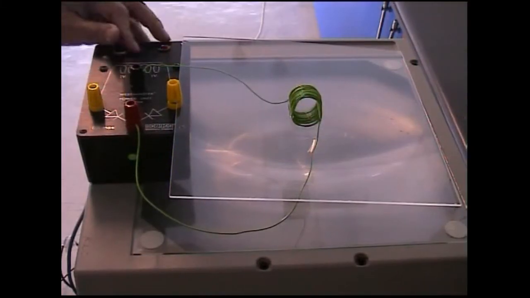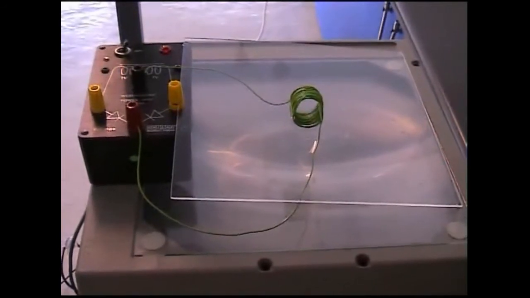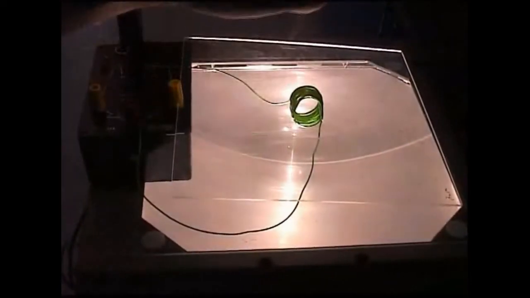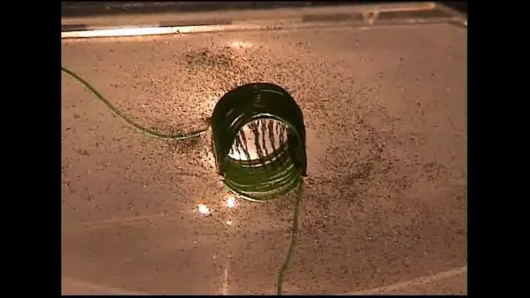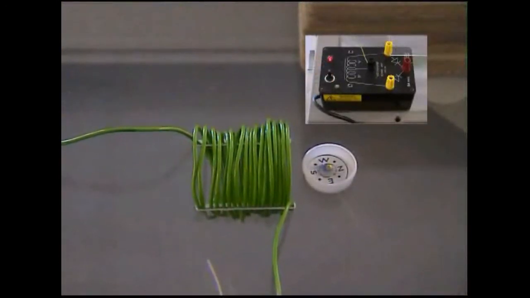Wind the long coil of 20 turns through the 2 long slots of the perspex board. Fix the perspex board on the power supply. Study the magnetic field pattern using iron filings. Then use a plotting compass.